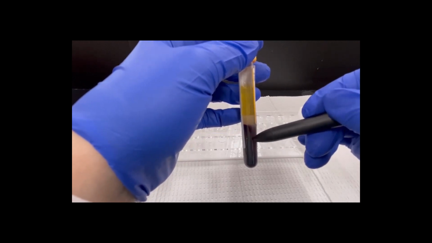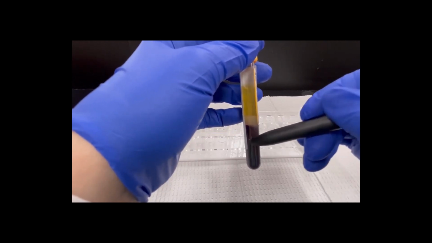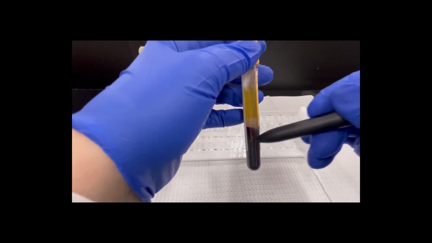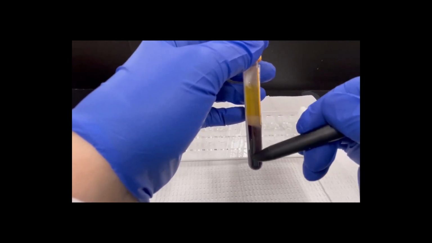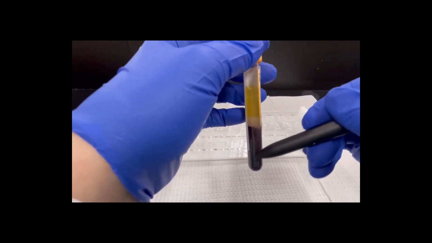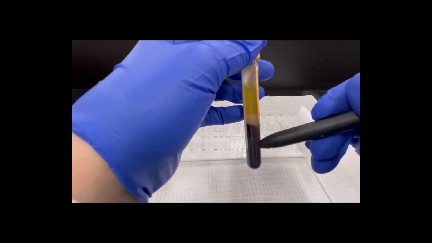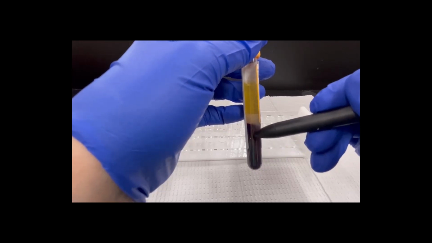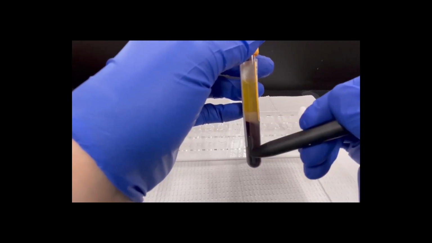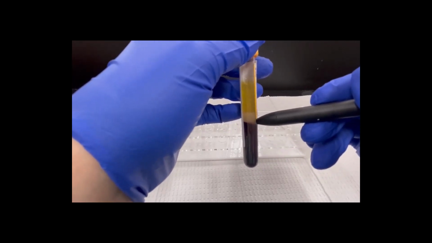When you let it clot, you end up getting serum on the top and cells on the bottom. The bottom also contains not only the red cells, but the white cells and the platelets. And when you let it clot, all the clotting factors get used up in this clot down here. So this is serum. This is going to be your red cells, your white cells, your platelets, and even your clotting factors. And then right here, this is your gel layer.